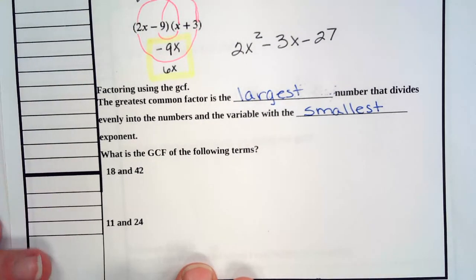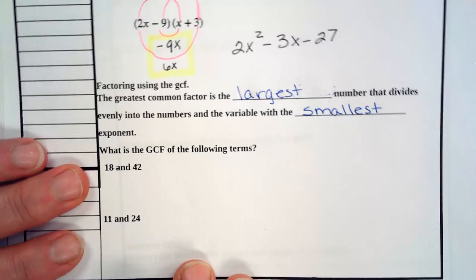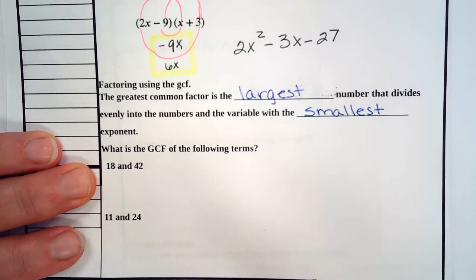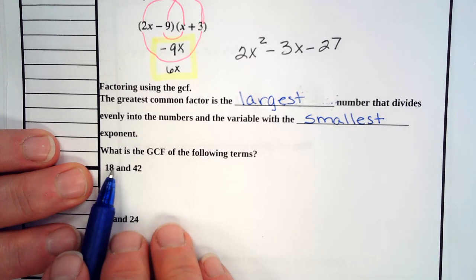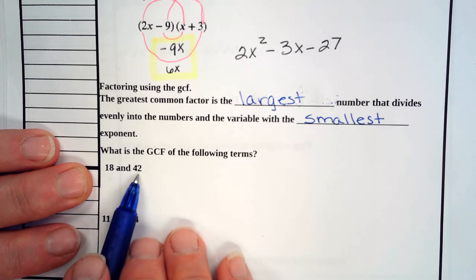What is the GCF or the GCD of the following terms? 18 and 42. Well, 2 will go into both of them. Will 3 go into both of them? Yes. 18 is divisible by 3, 4 plus 2 is 6, and that's divisible by 3. Okay, we know that 5 won't.